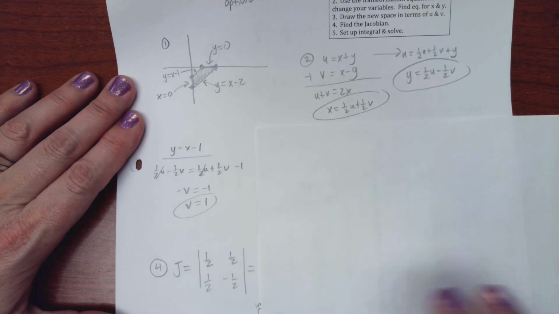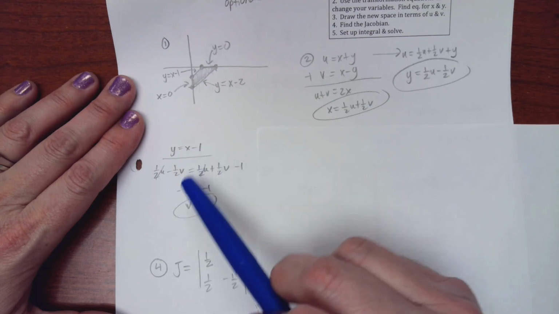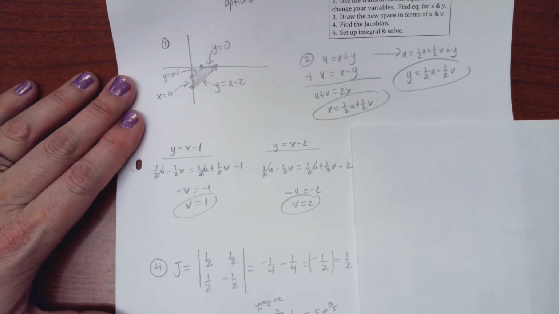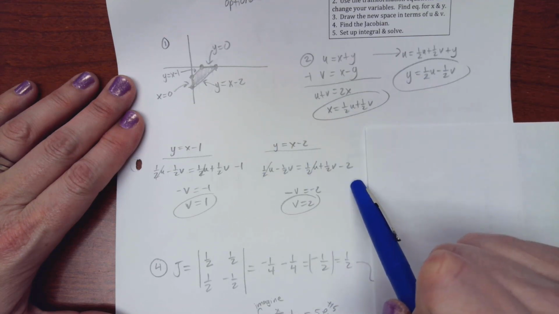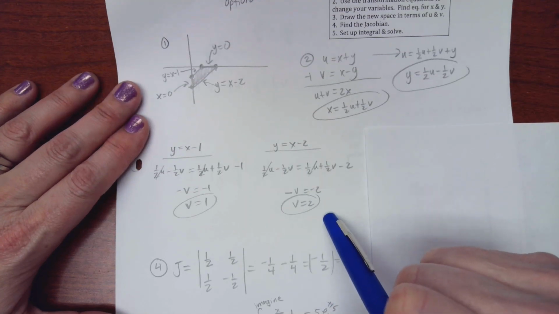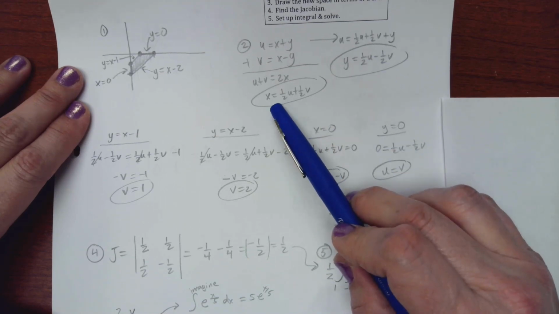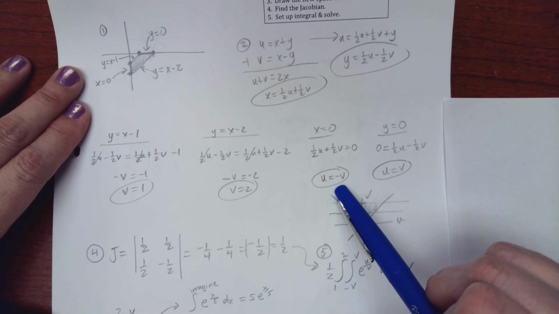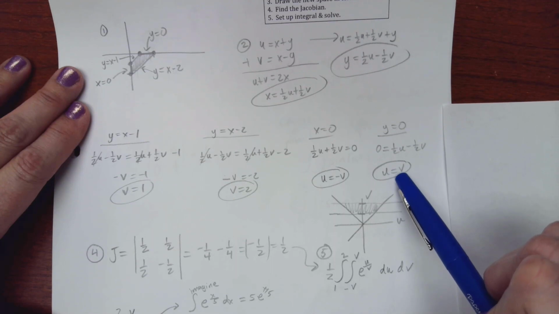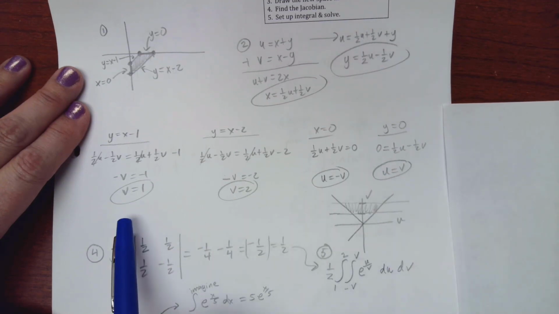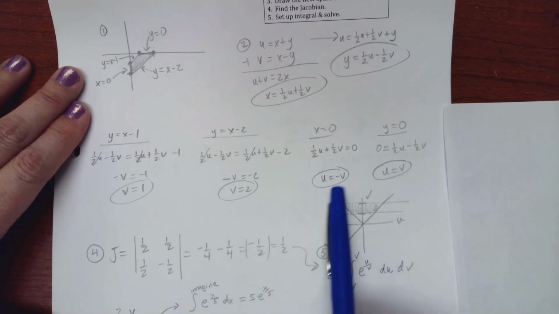So then I went on to getting equations for these 4 sides. Okay. So y equals x minus 1. So I took x and I took away 1. I cleaned that up and got v equals 1. Then y equals x minus 2. So I took y, then x minus 2, cleaned that up, got v equals 2. Then x equals 0 and y equals 0. When I cleaned those up, when I had x equals 0, I got u equals negative v. And if I set y equal to 0, I ended up getting u equals v. Okay, so these were my 4 things. v equals 1, v equals 2, and then u equals negative v and u equals v. So that created this shape right here.